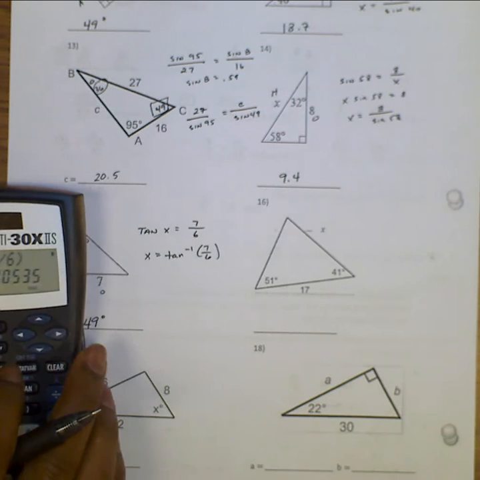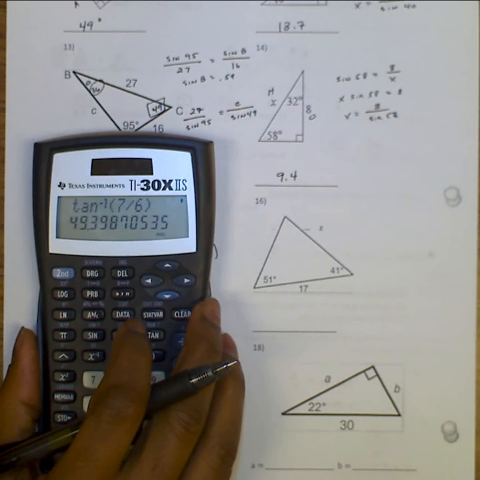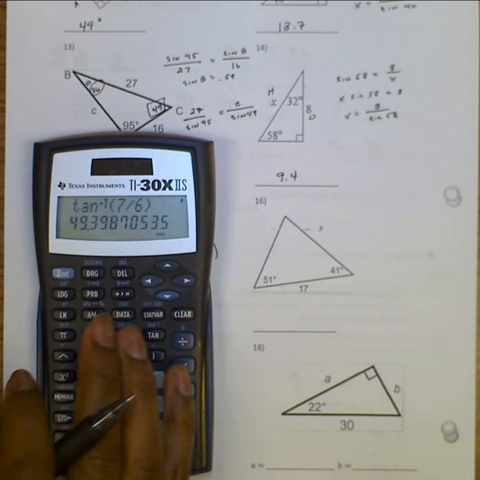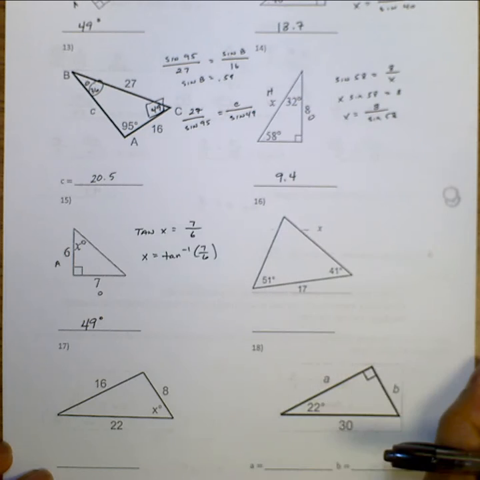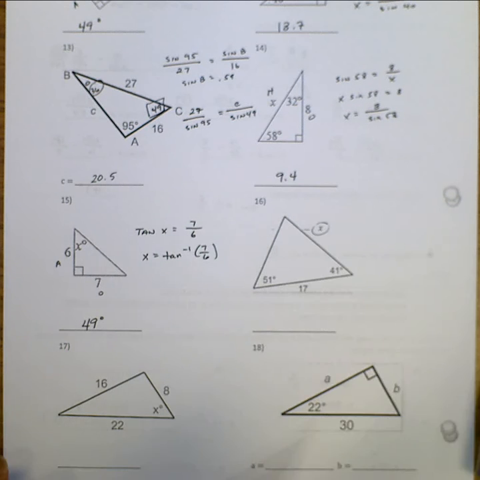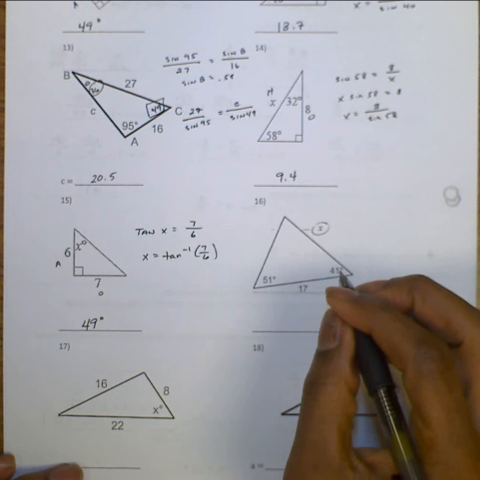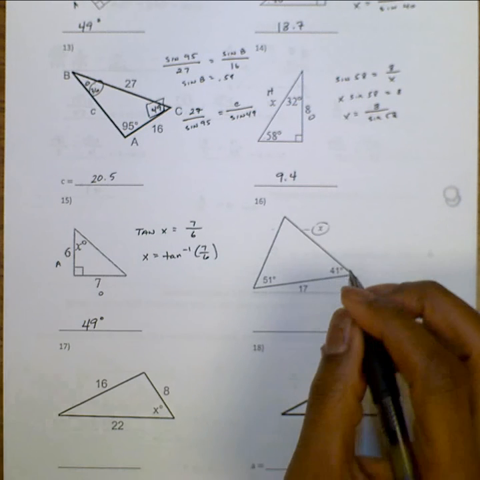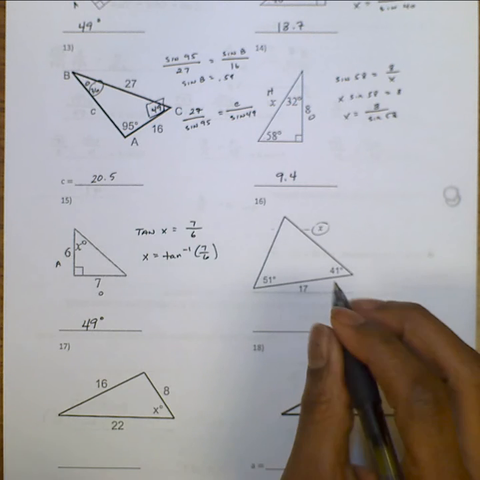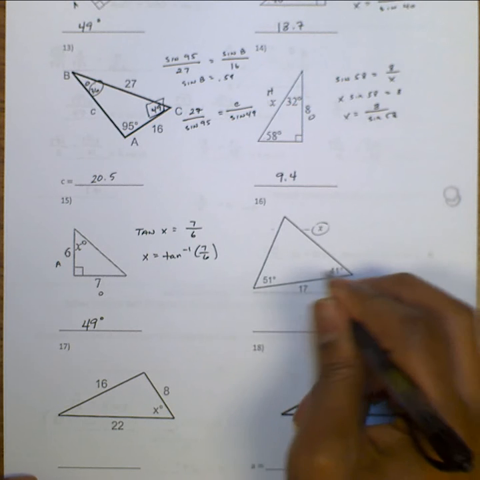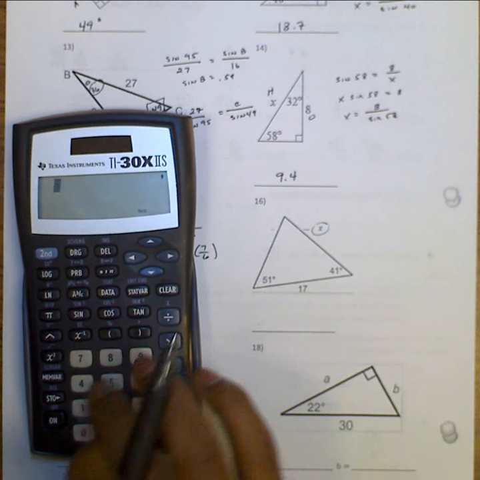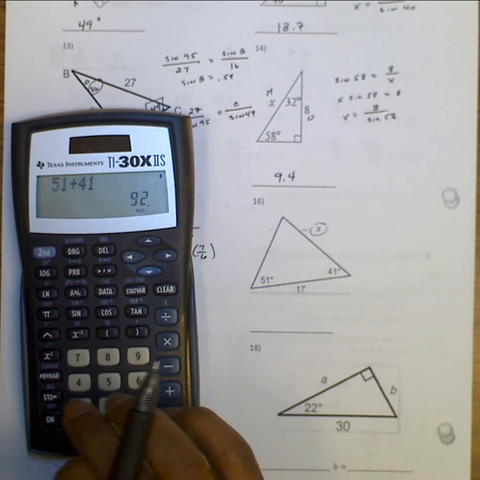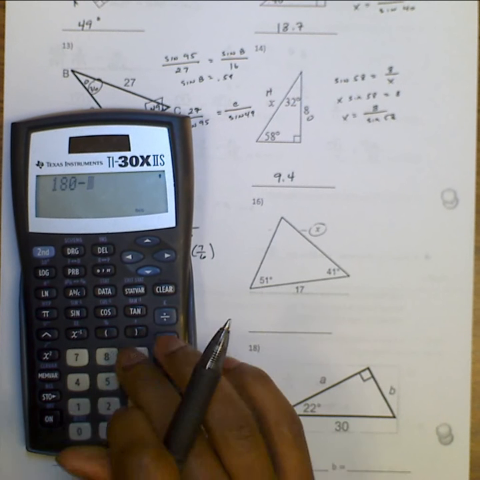Number 16. Okay, here's another situation where we're not given that the triangle is a right triangle. And so if we are trying to find this value x, we need to use either law of sines or law of cosines. Here they give us two angles of a triangle, and if they give us two angles, that means they basically gave us three, because we know they add up to 180 degrees. So 180 minus that 92, 88.